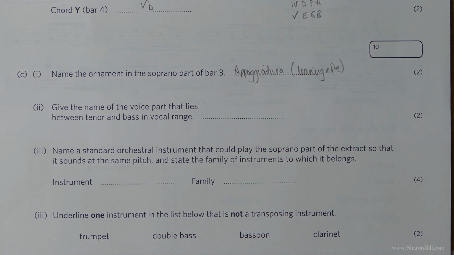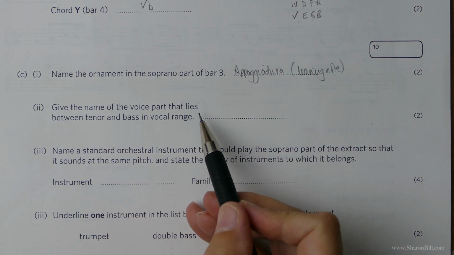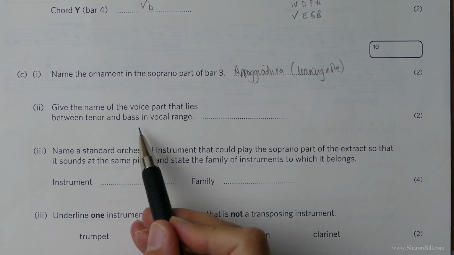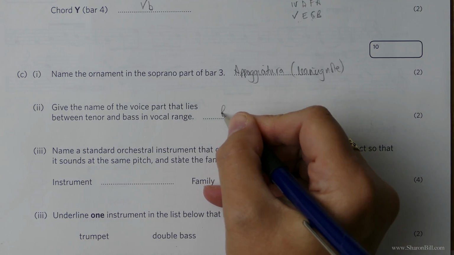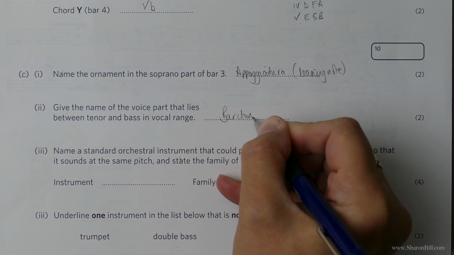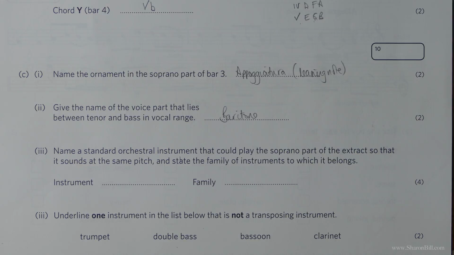So now we're asked to give the name of the voice part that lies between the tenor and the bass, that middle range between tenor and bass, and that's the baritone. Just a bit of general knowledge there.